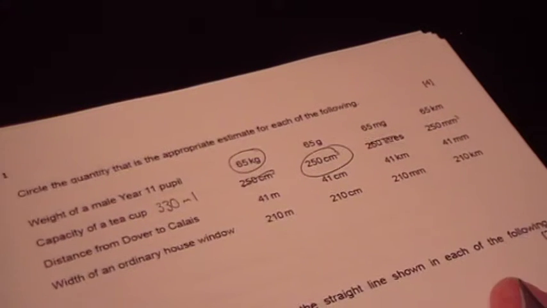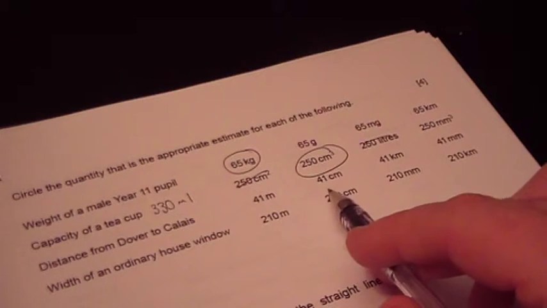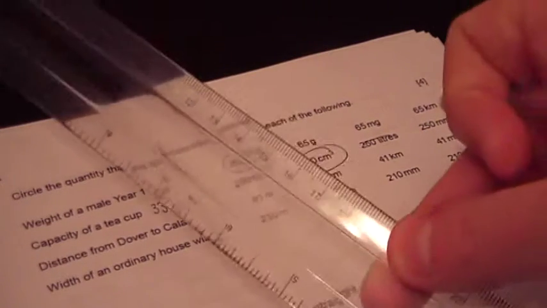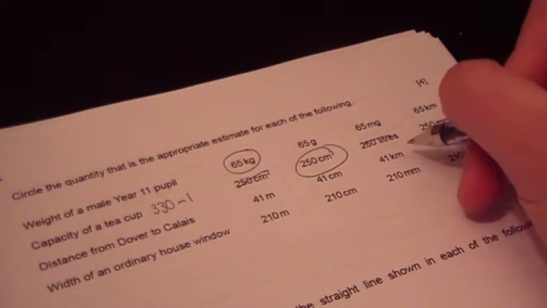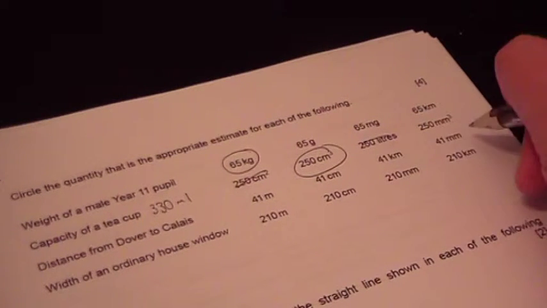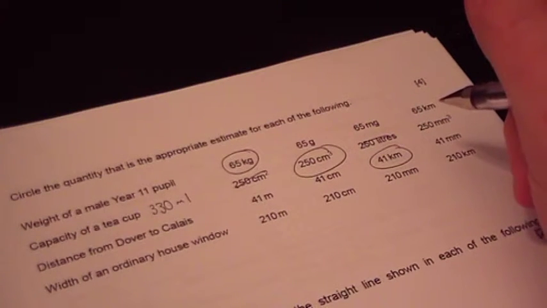Distance from Dover to Calais, I've got 41 meters, which is 41 paces, 41 centimeters, just a bit bigger than your standard 30 centimeter ruler, and then we had 41 kilometers there, which is the one we're interested in. 41 millimeters is obviously tiny, so 41 kilometers.